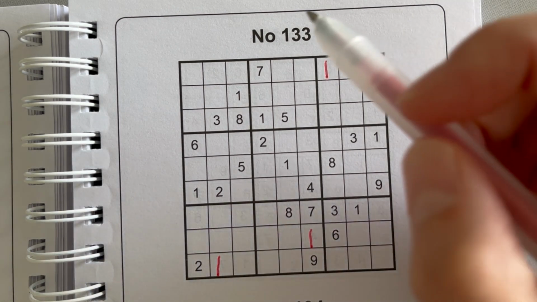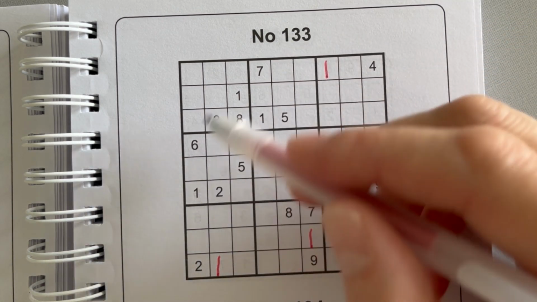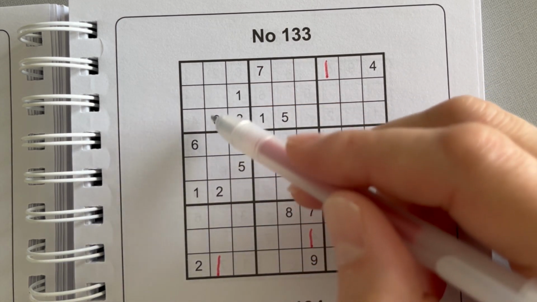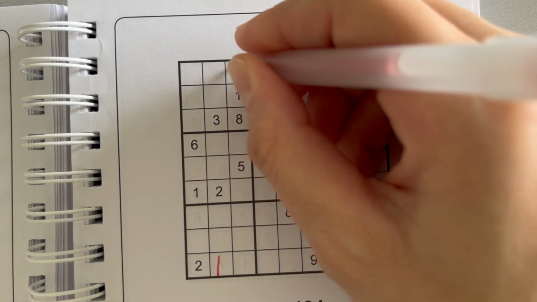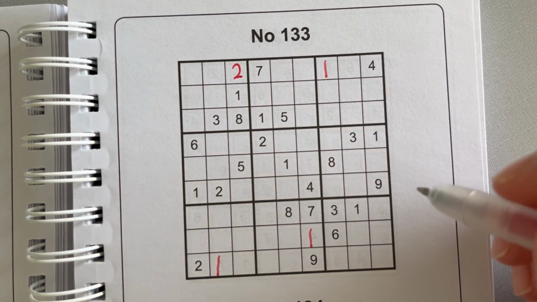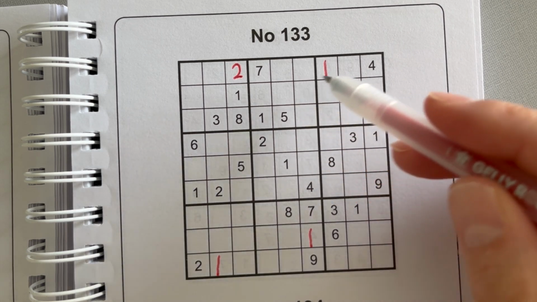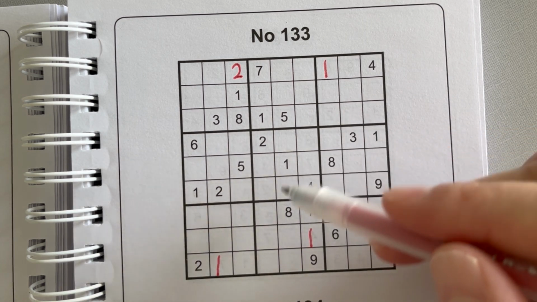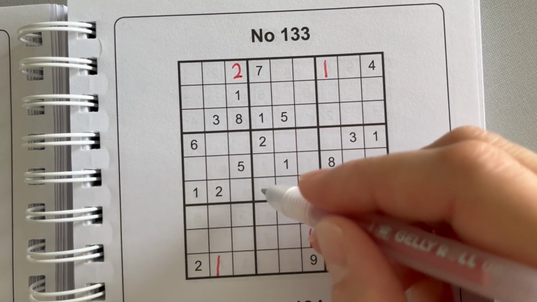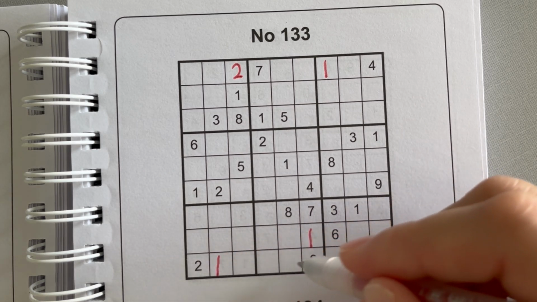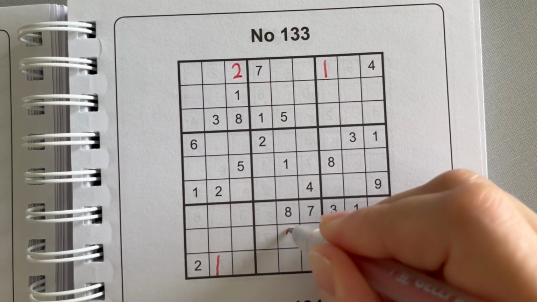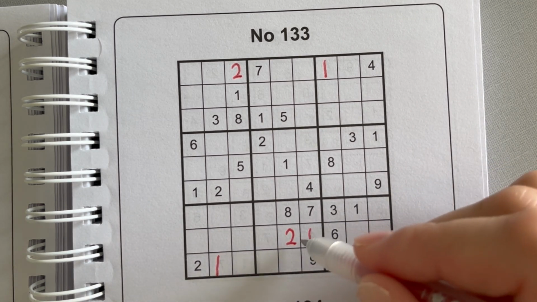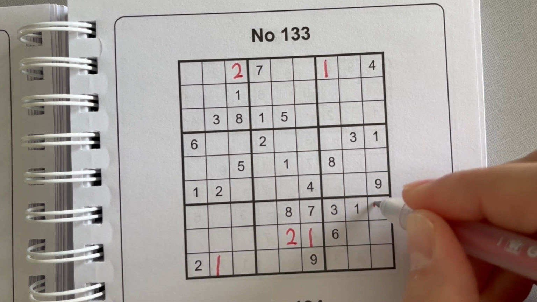Okay, so let's look at 2s. And starting right up in this square, say I have a 2 in this column, and a 2 in this column. So here's my 2. Down here, I have a 2 in this column and a 2 in this row. So here's my 2. And over here, I have a 2 in this row and a 2 in this row. So here's my 2.